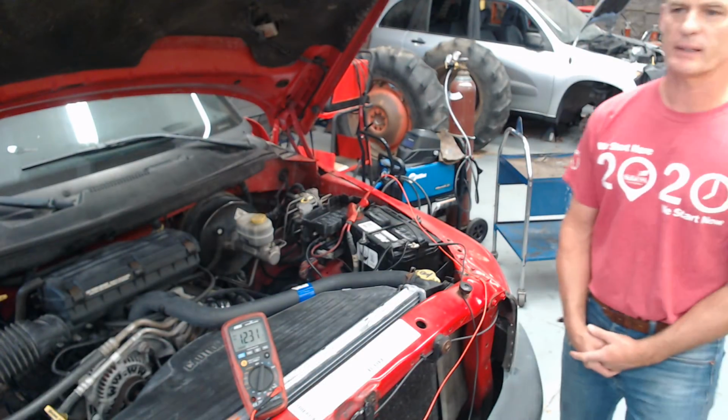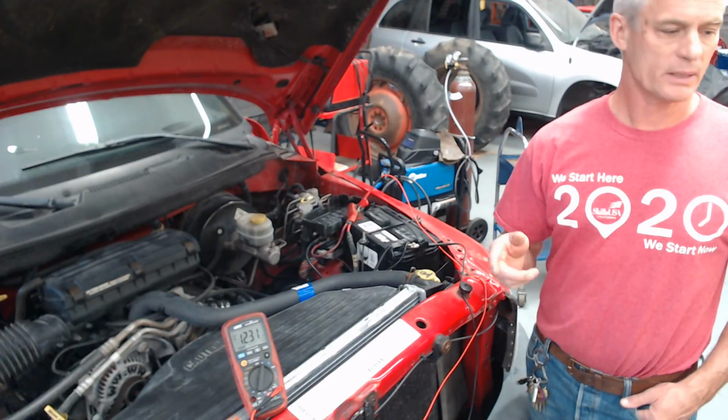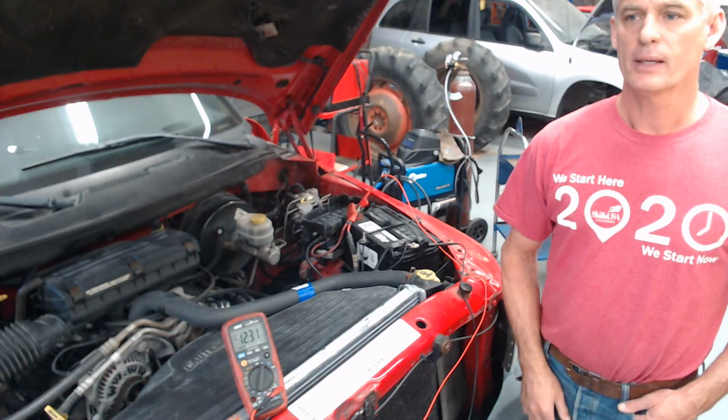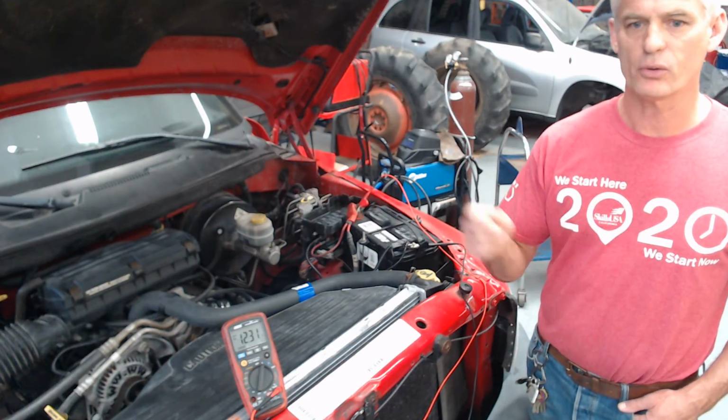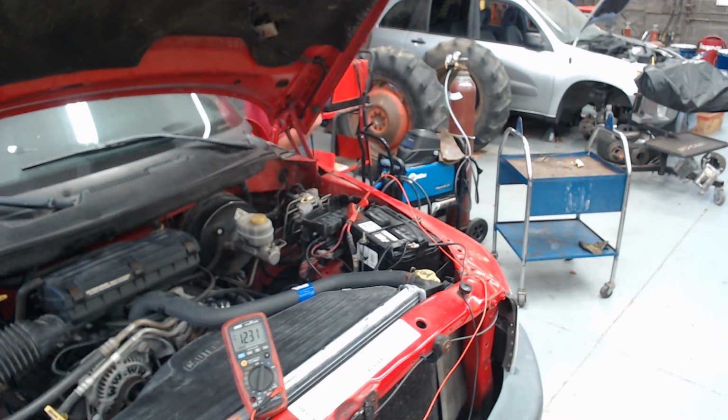So I'm going to crank the vehicle with that fuel pump relay out, and what's going to happen is you're going to see it probably drop down to 10.5 or 11. It might start momentarily as the fuel runs out of the injectors. Let's give it a shot, see what happens. Here we go.